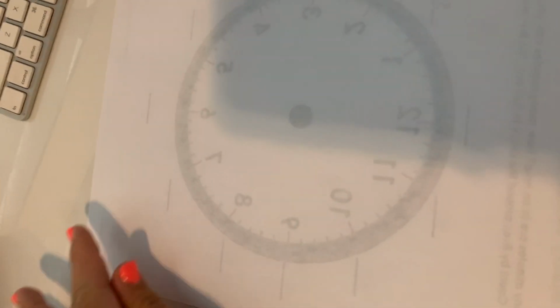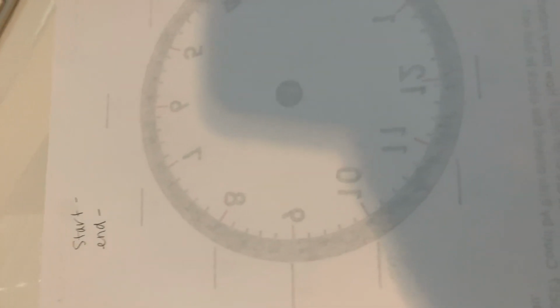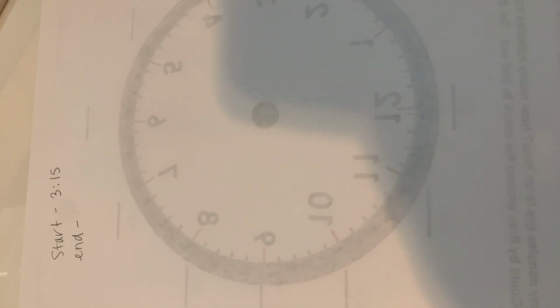The first thing we're going to look at today is some examples together. We're just going to use the back of this to do some examples, with a start time and an end time. Let's say that I started cleaning my house at 3:15. And then when I finished cleaning my house, it was 4:40. Your job is to find the elapsed time, how long it took me to clean my house.